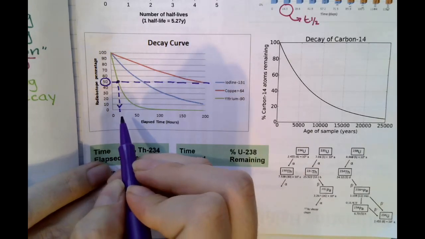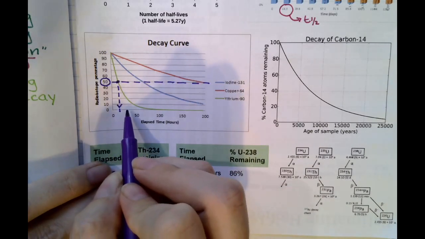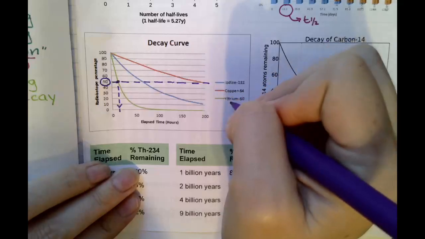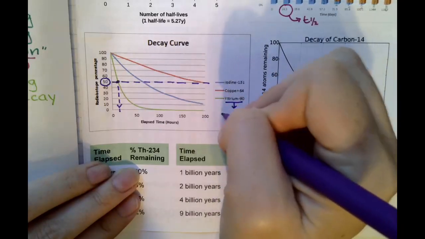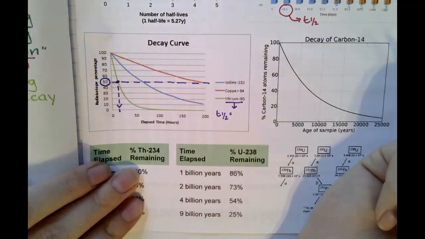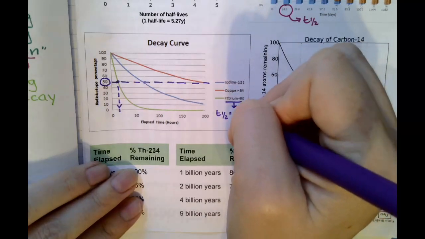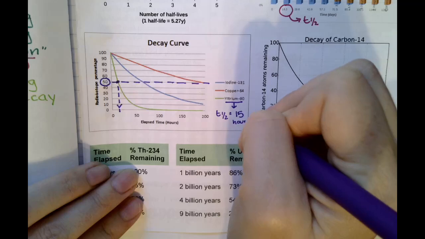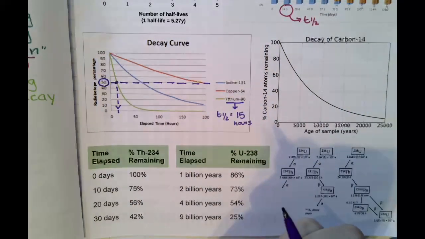What would you call that? It's maybe a third of the way to 50, maybe a little less. I'm going to estimate that for yttrium-90, we've got a half-life of, gosh, what's a third of 50? I'm going 15. It's a good estimate. And that's hours. So after 15 hours, you've lost half of your yttrium-90.